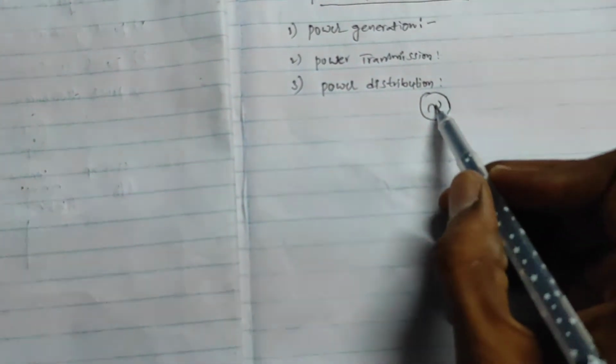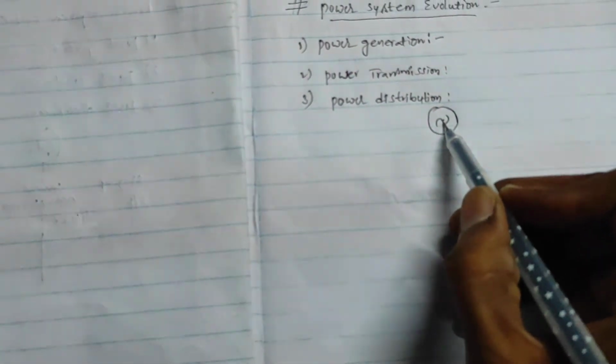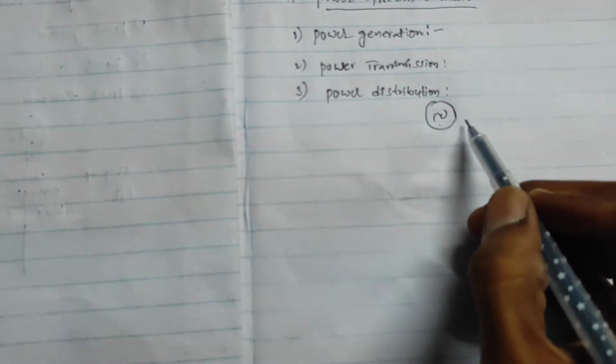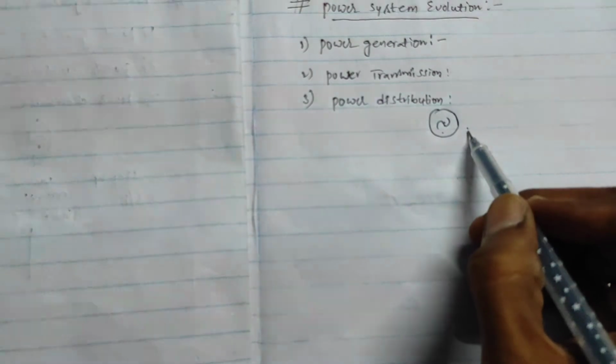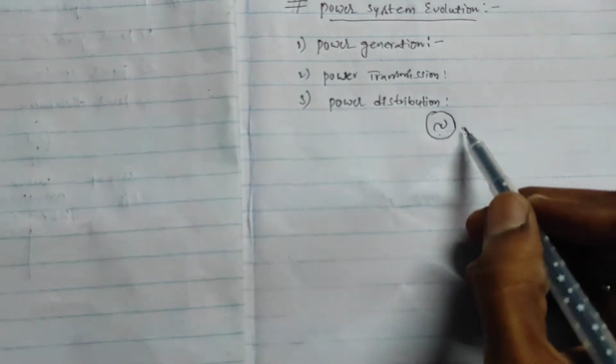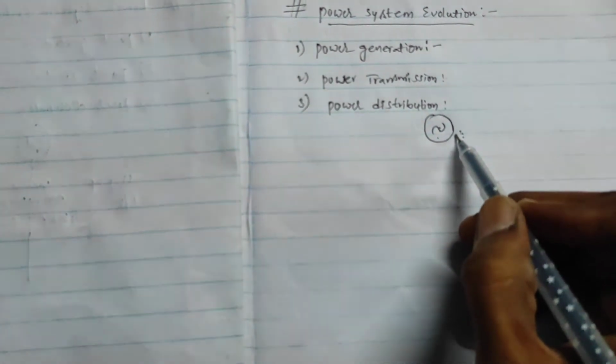This power generating station may consist of several alternating current generators. They are running in parallel, at the same speed, generating power at the same voltage, and all are said to be synchronized.